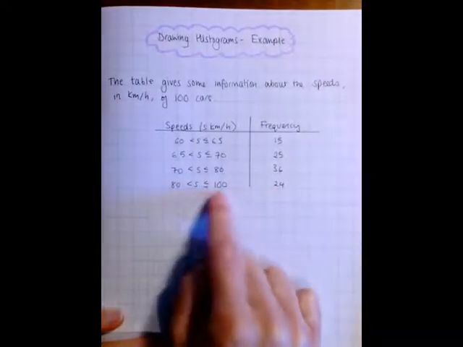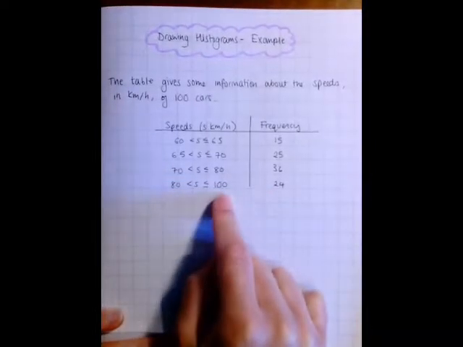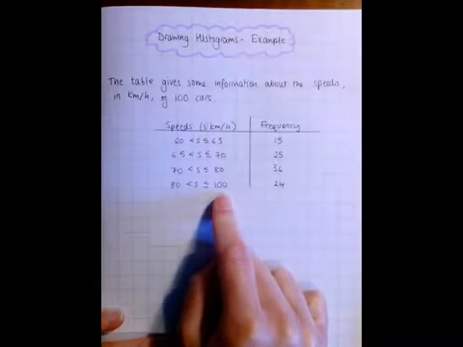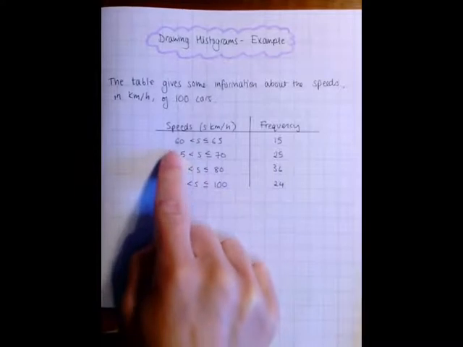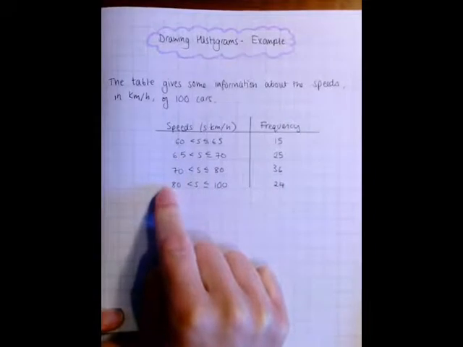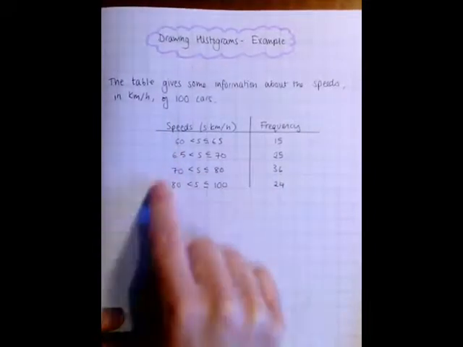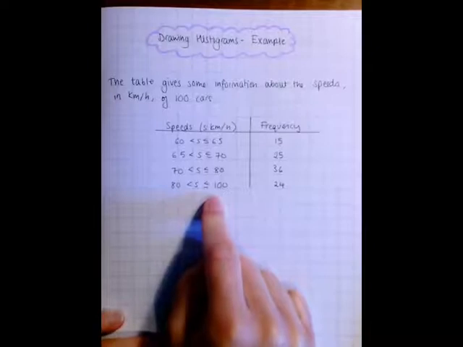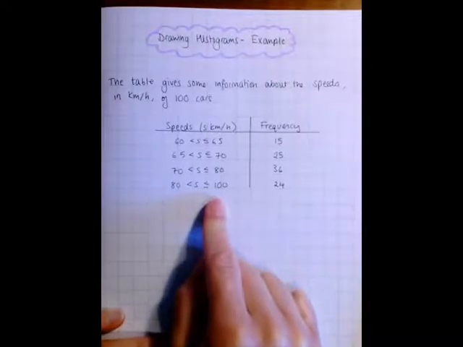So often you find that the bigger categories are ones where there probably would have been less frequency if you continued to do it in 5 kilometre per hour class widths as you went up. So rather than have it all separate, you can have bigger class widths to show that. But in the exam questions, they'll already give you that.